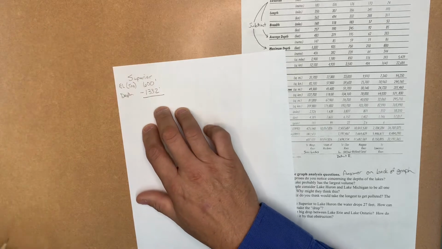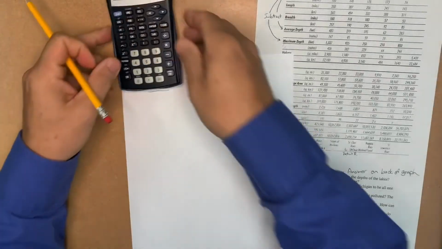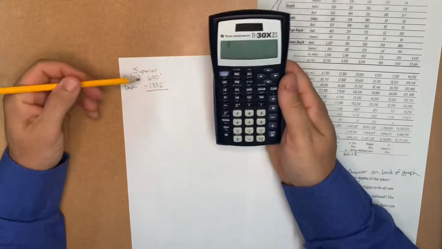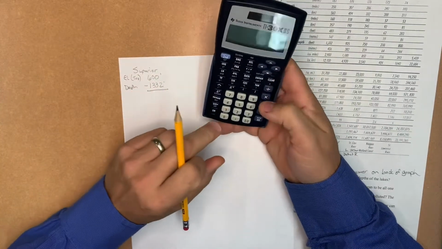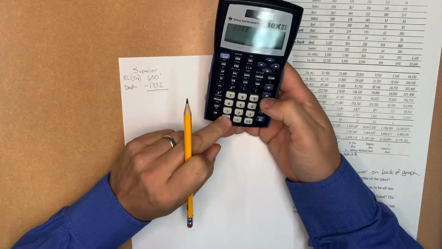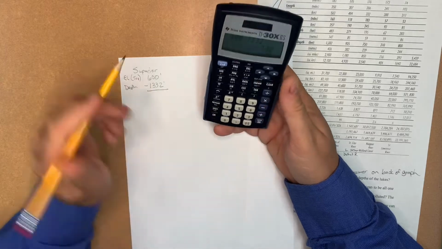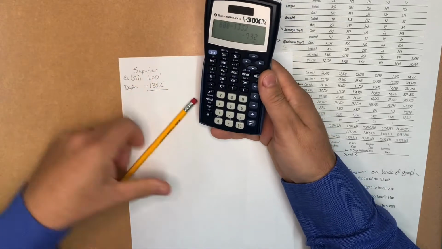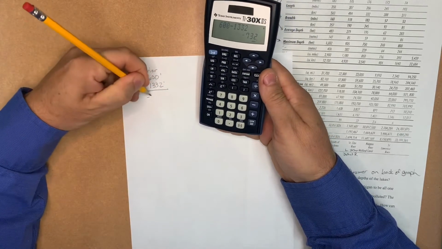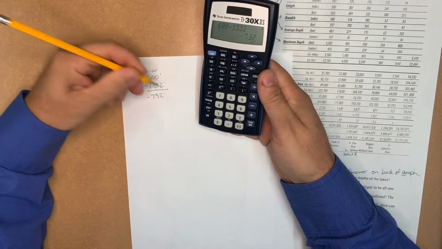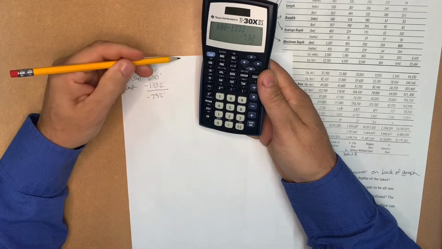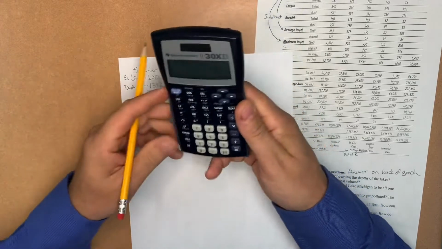So I guess we get 600 minus 1332. I'm going to use a calculator because sometimes these negative numbers mess me up. So 600 minus 1332 equals negative 732. So that tells us what we need for Lake Superior.